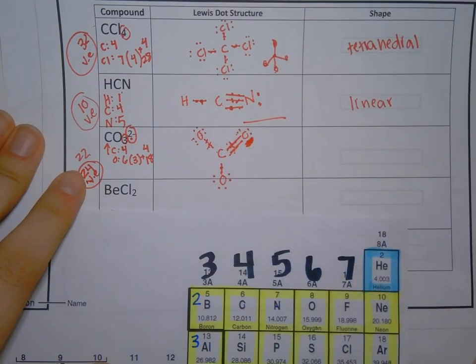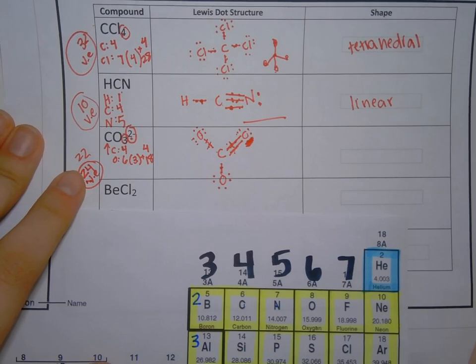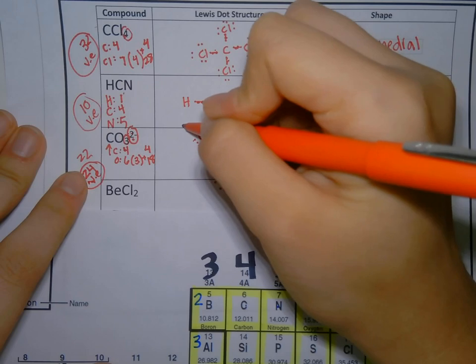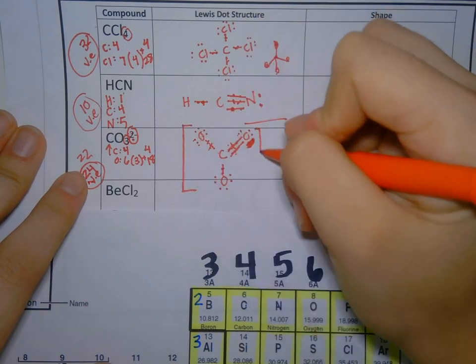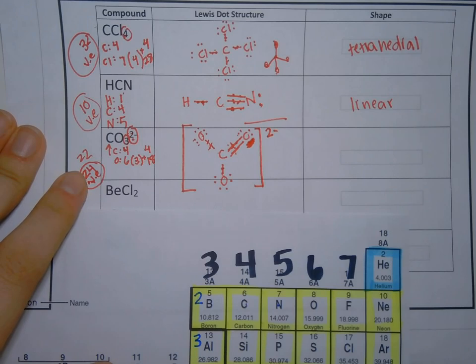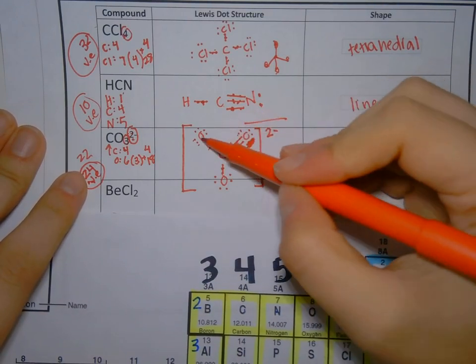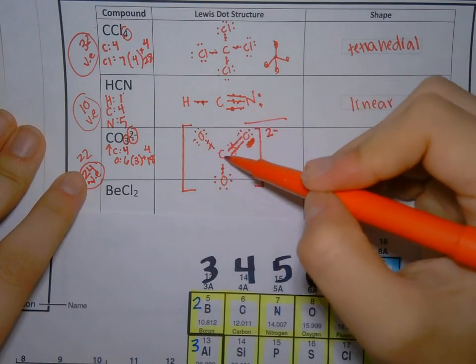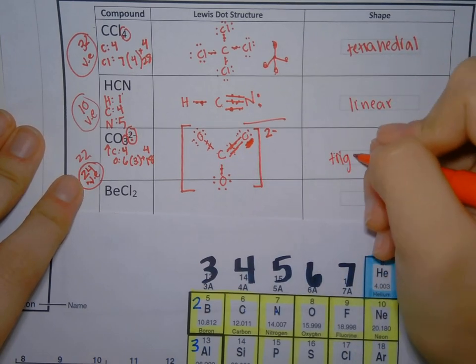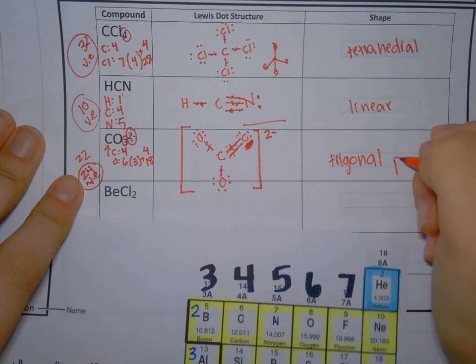Everyone has a full set of 8 valence electrons. So now, how I represent this 2- in a Lewis dot structure is I'm going to put the whole thing in brackets, and I'm going to say 2-, and that is it. This shape, when you have 3 things coming off of the central atom, is called trigonal planar.